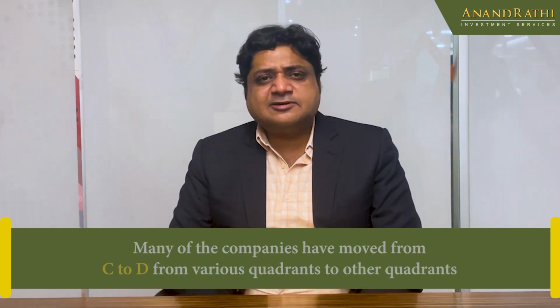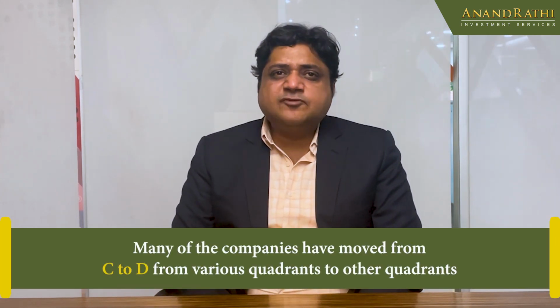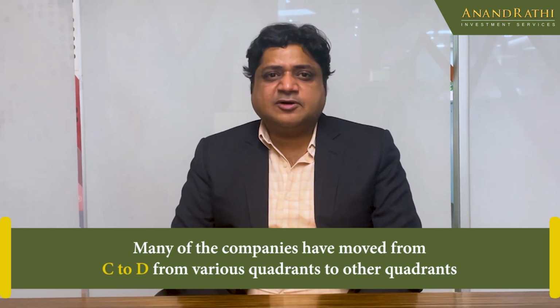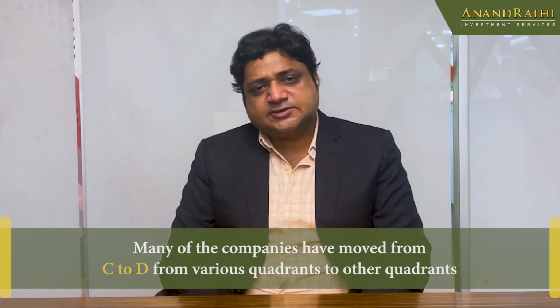So this presents a brief overview outlay of Indian domestic pharma industry into four separate quadrants. Most of these companies, if you study well enough, you will find that many of the companies have moved from C to D, or from various different quadrants to different quadrants.